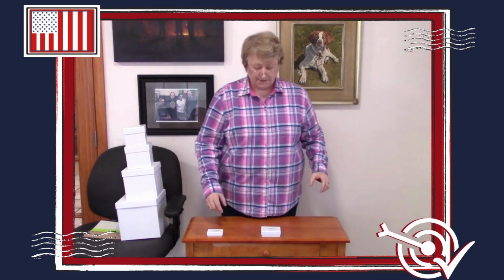And that leaves us with these two entities. This is the territorial government, and this is the municipal government. They go by the very similar names of the United States of America and the United States.